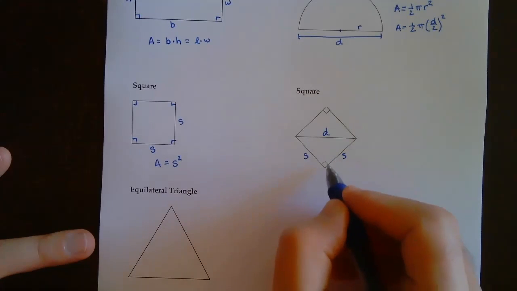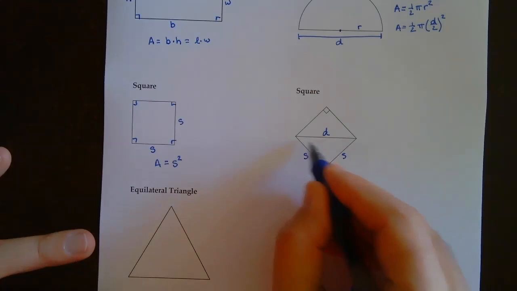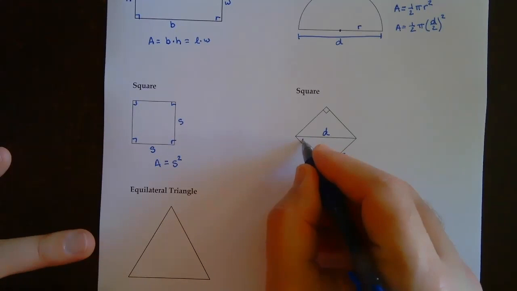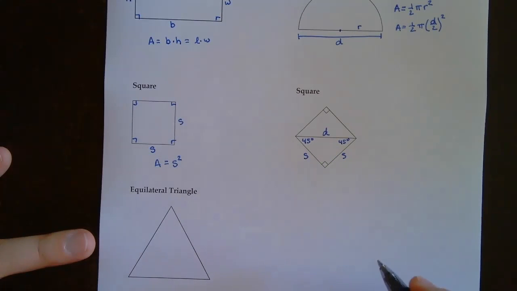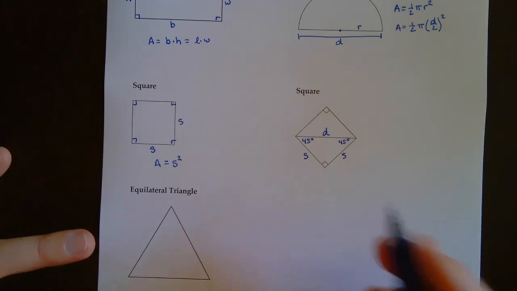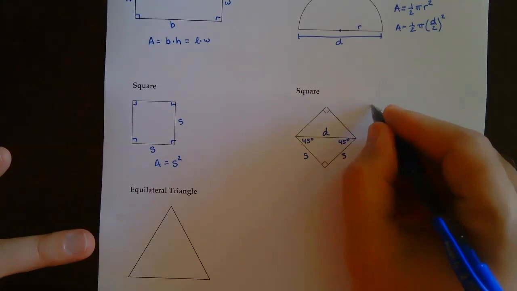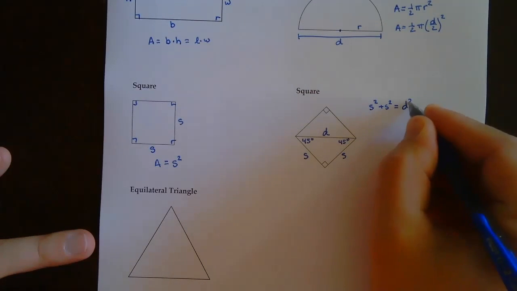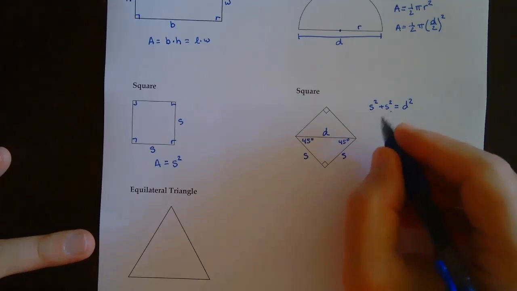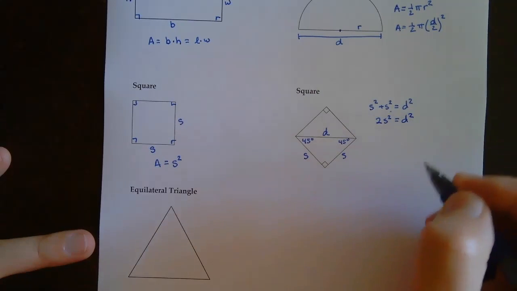So remember, these are 90s, right? And if these are isosceles triangles, that means these 2 angles have to be the same, from math 2. And so each one has to be 45 degrees, right? So you have a 45, 45, 90 right triangle. So you could set up a proportion, or you could do Pythagorean theorem, right? So s squared plus s squared is equal to d squared. s squared plus s squared would be 2s squared, which would equal d squared.